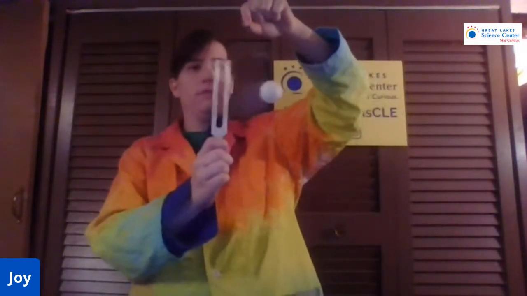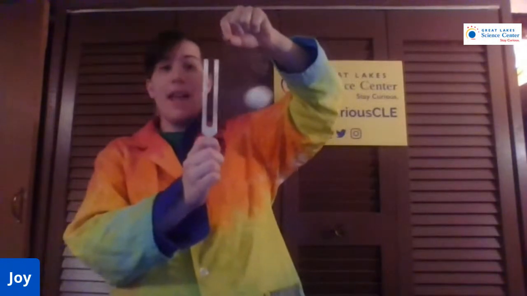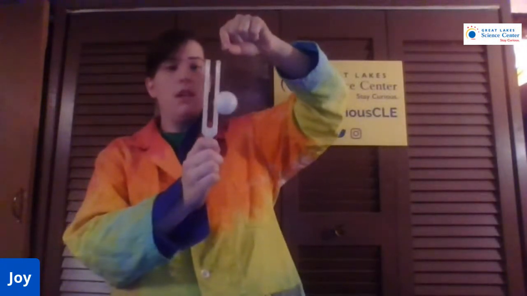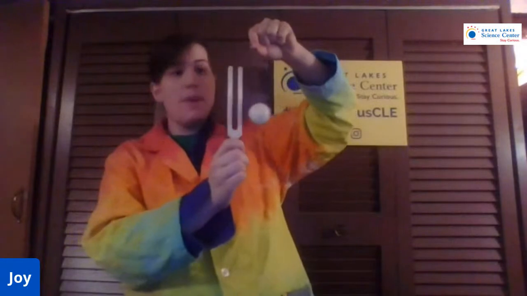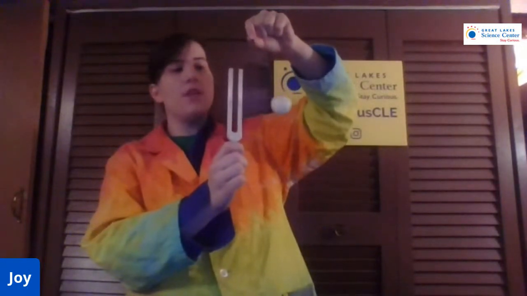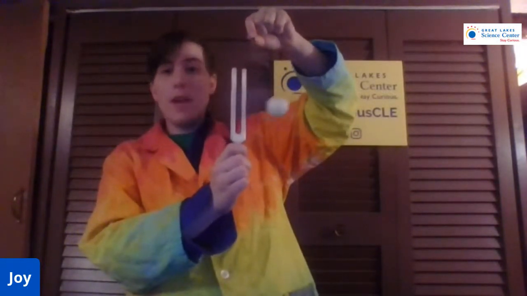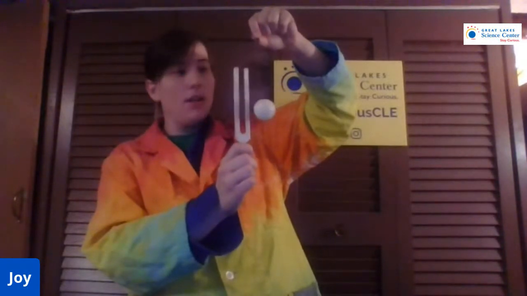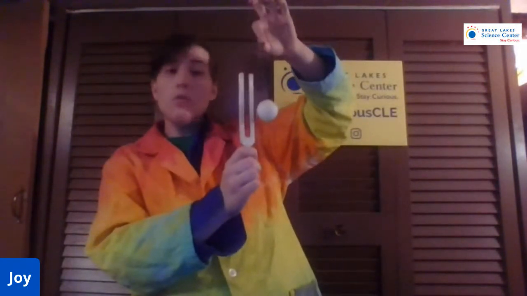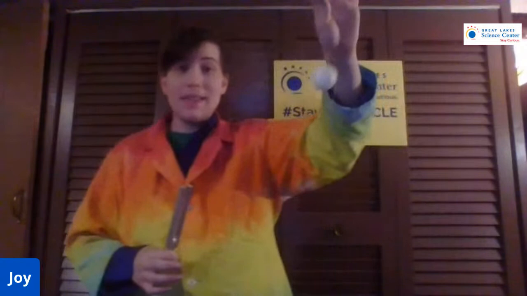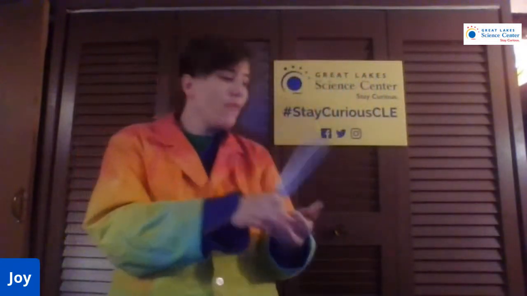Woo! So notice my hands are not moving at all. By applying the force to this tuning fork, it started the vibrations, which are allowing the sound waves to push that ping pong ball and make it go crazy. So normally we can't see sound waves themselves, but we can see that they're strong enough to make this ping pong ball move. And in order to hear the sound waves and assign meaning to them, the sound goes through a little bit of a process.